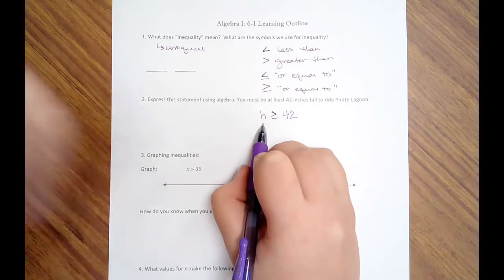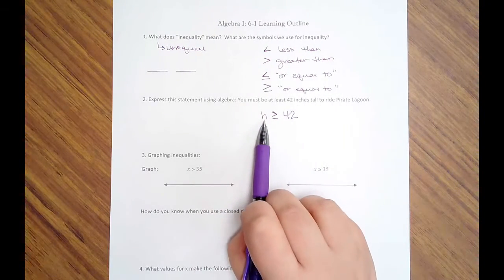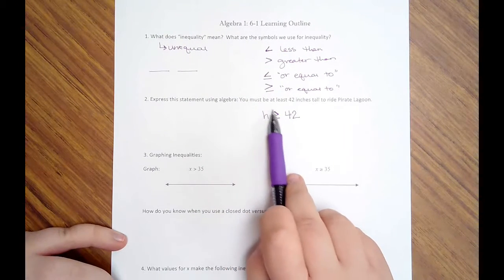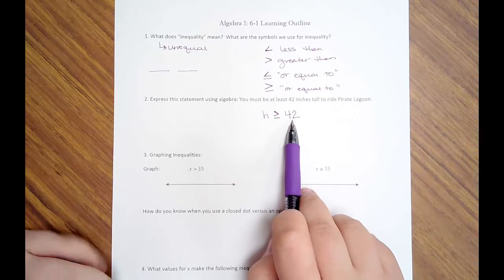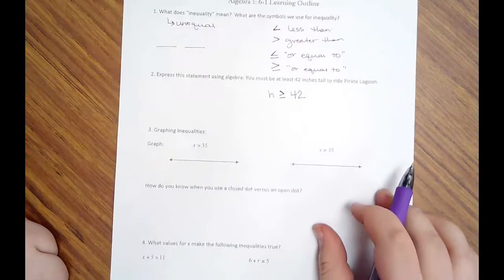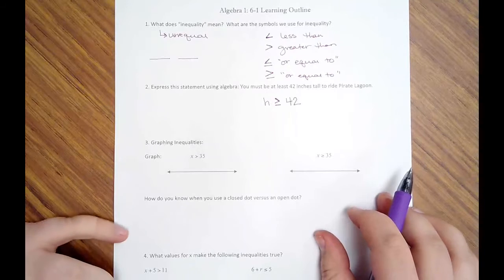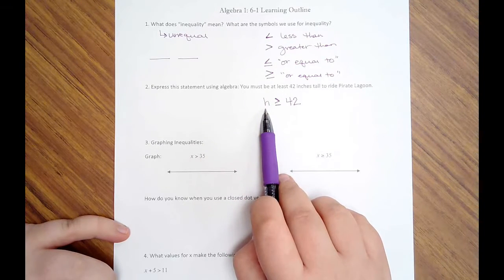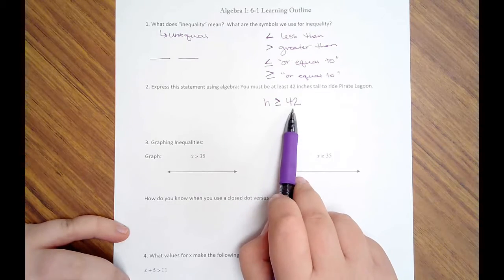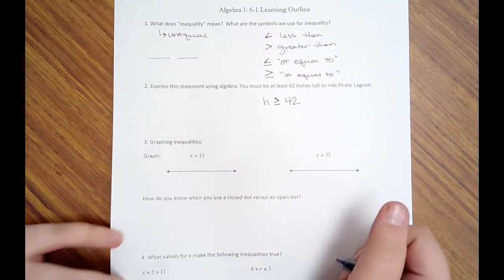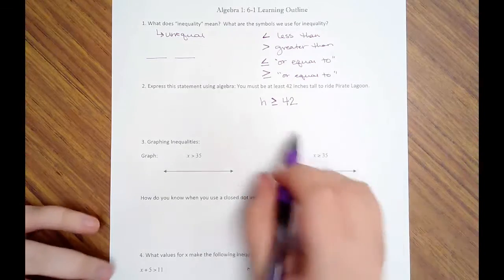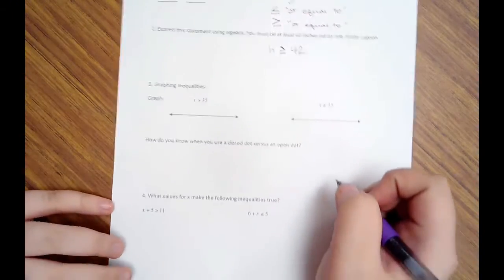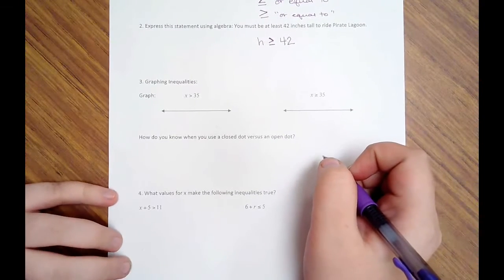So let's think about this. If I'm 50 inches tall, can I ride Pirate Lagoon? Well, is the number 50 greater than or equal to 42? Yes, it is, so I can ride Pirate Lagoon. But if I'm only 30 inches tall, 30 is not greater than or equal to 42, so I cannot ride Pirate Lagoon. So that's the idea that we're working with, is that certain numbers will work in this equation, but others won't. So let's start working with what it looks like to graph these.